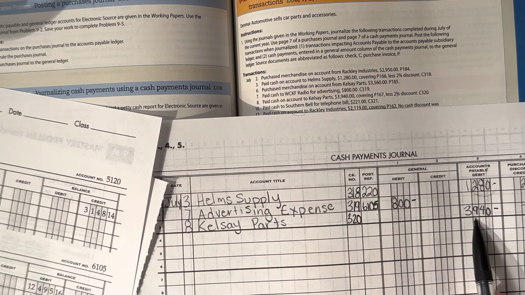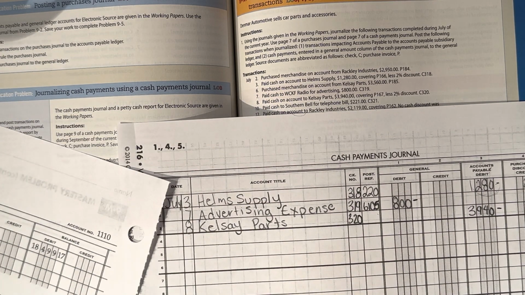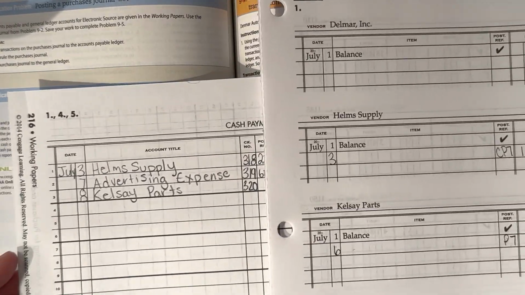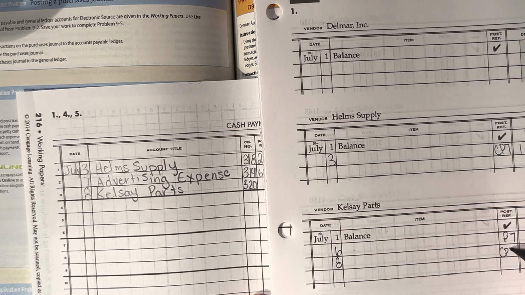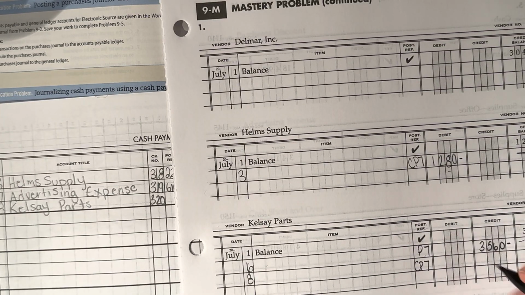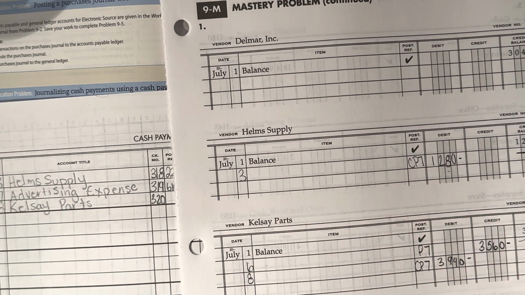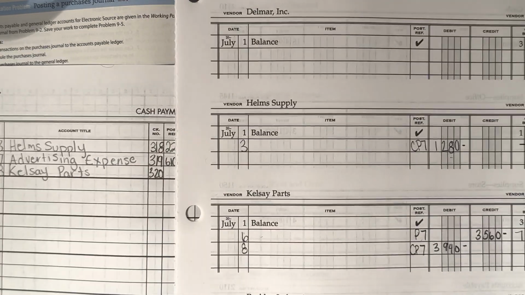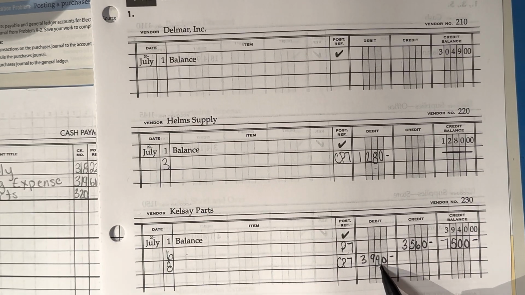Now I need to post just to the accounts payable. So I find the one that says Kelsey. And then I go ahead and post. I want to put the 8th. Post reference is cash payments 7. It's a debit of 3,940. I literally just look at where I got that number from. 3,940. Accounts payable debit. Okay. 3,940 in the accounts payable for Kelsey Parts. That means I paid something off, which makes sense.